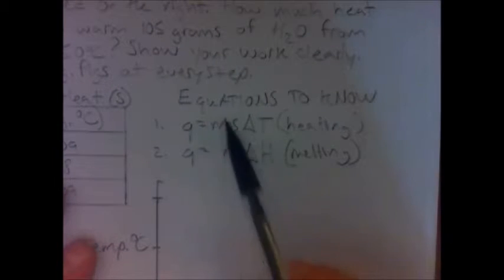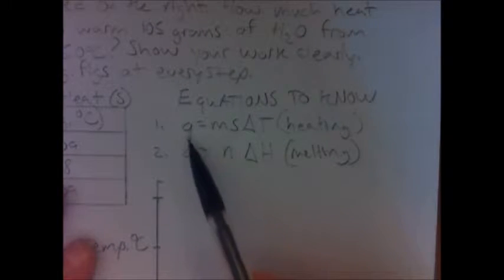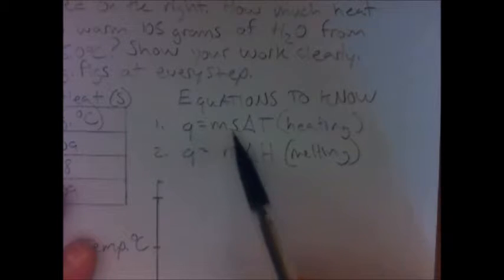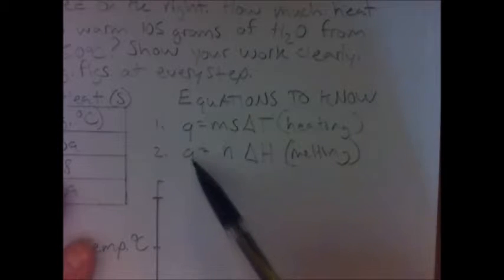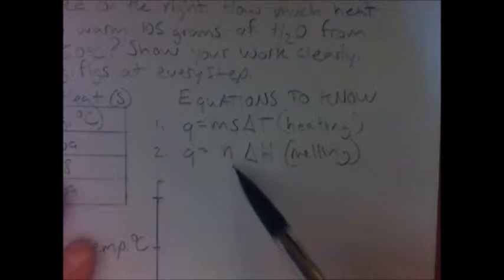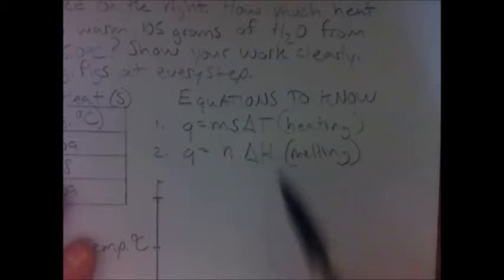We'll be using two equations to solve the problem. Equation 1 is Q equals mass times specific heat times delta T of temperature, and equation 2 is Q equals n, number of moles, times the difference in heat.